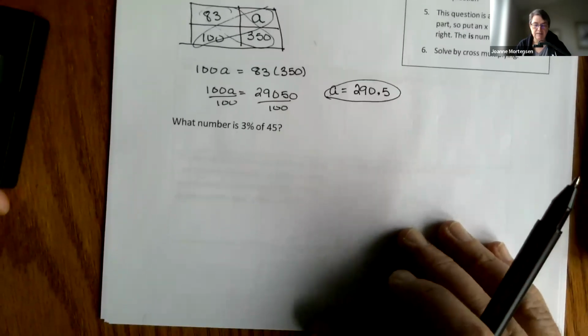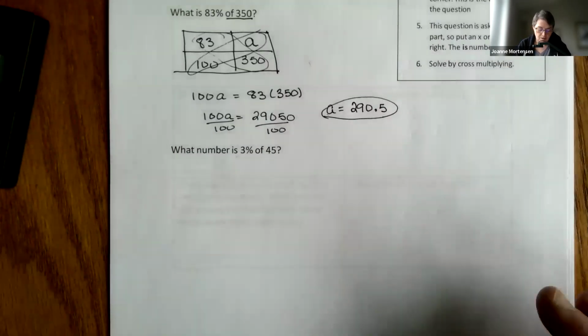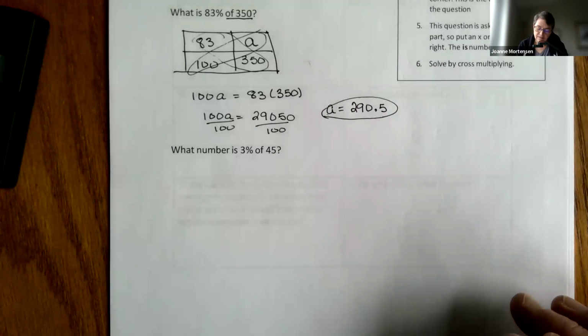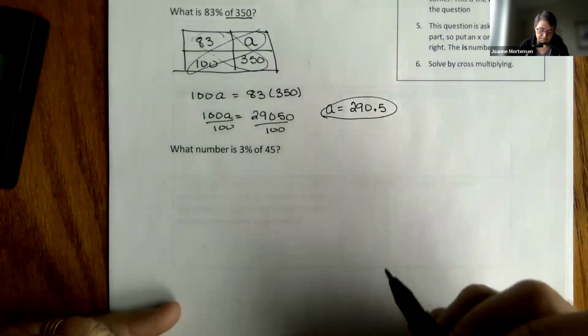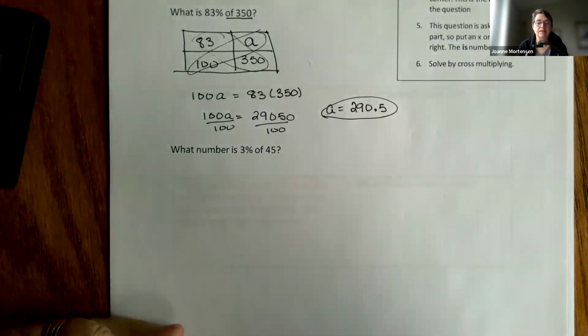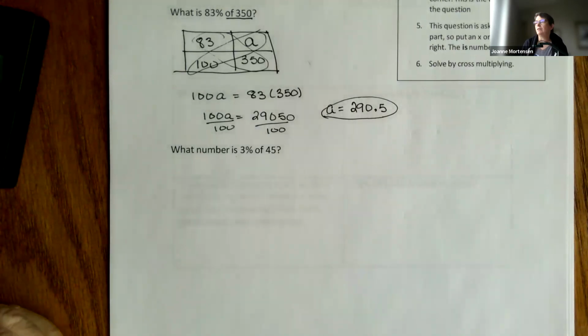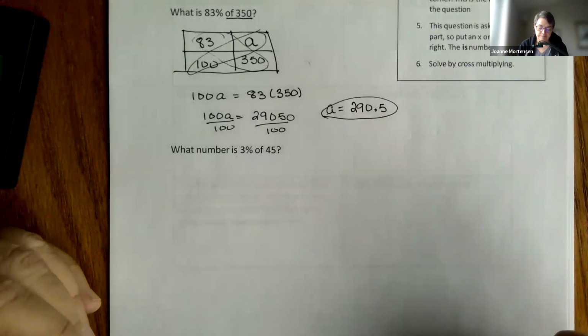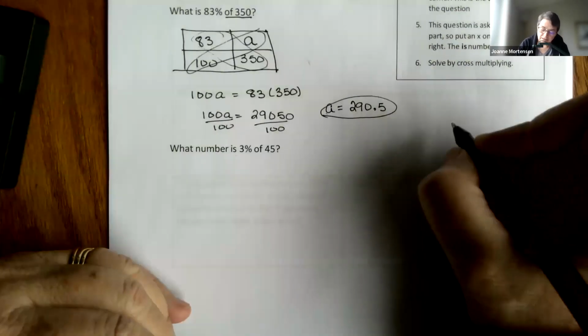All right, last one. What number is 3% of 45? I don't know what my answer is, but I know it's going to be really small, just generally.